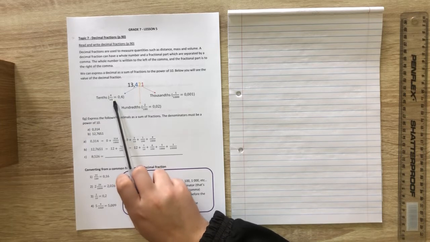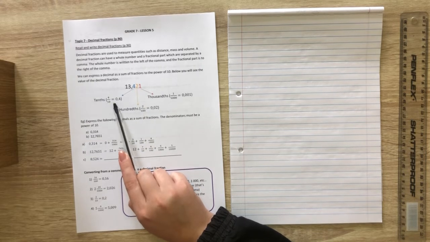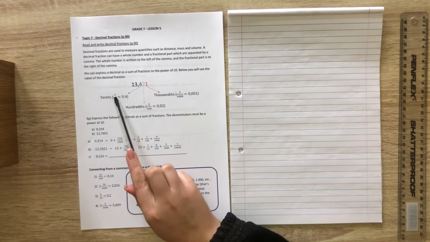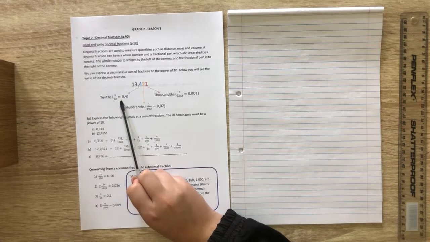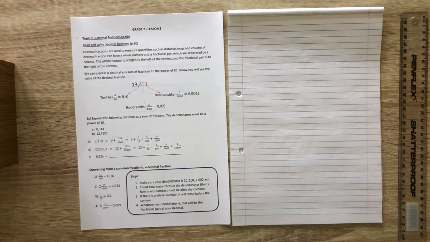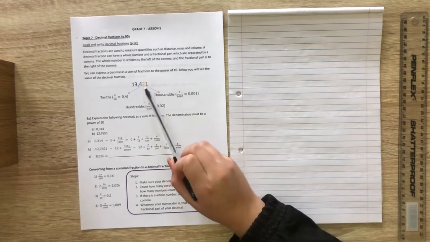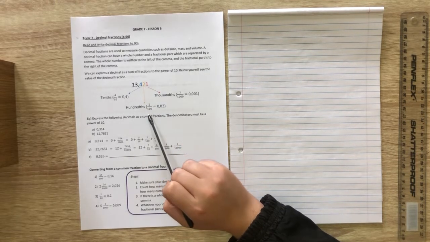Now, the reason it's over 10 is because it's the first space. One space, 1 0 as your denominator. So it's 4 over 10, and then that is equal to 0,4. You will see later on we're going to convert, and you'll understand why it's 0,4. The second one, the 2, that's in the second place, so it's hundredths.